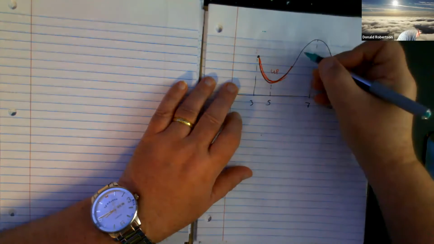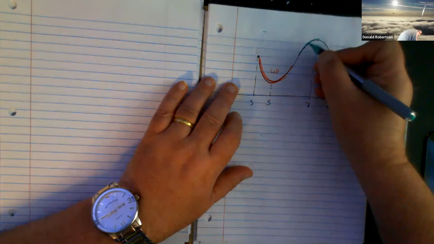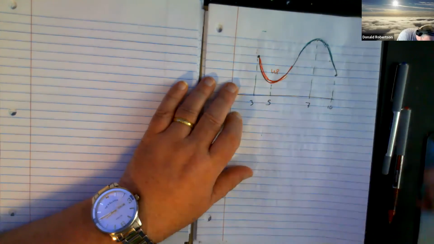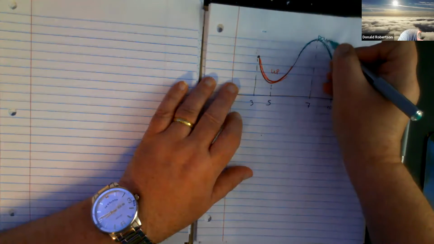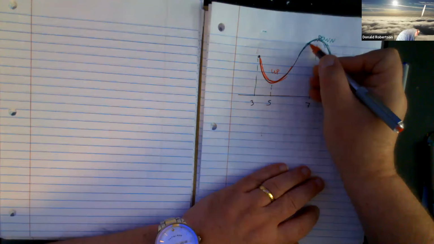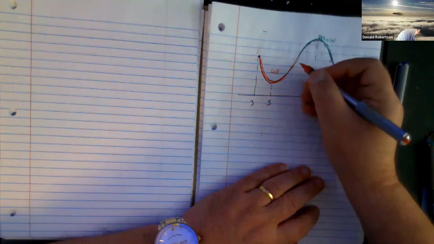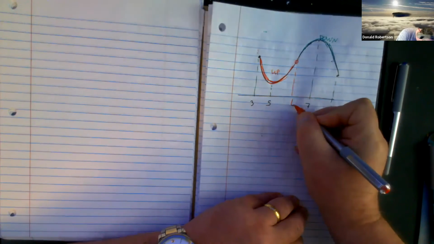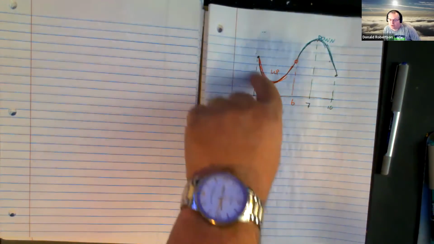And it is concave down when it makes a sad face. And there is some point roughly in this area here. Let's say it's there. And I normally would pick halfway, which in this case would be 6, where there's a transition between a concave up meeting a concave down.